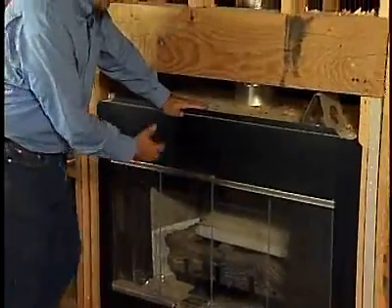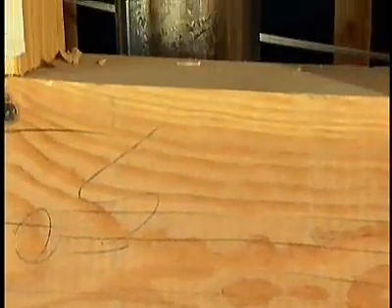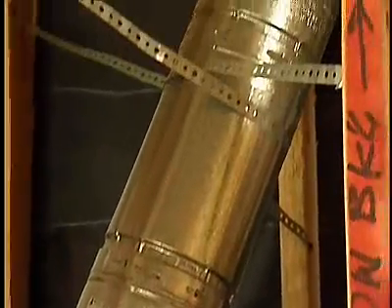This fireplace is basically a gas log, and of course the combustion byproducts go up through this flue, and we call this a B vent. This is a 6-inch type B gas vent, and it's designed for gas fireplaces, not for wood burning fireplaces. It gets its combustion air from the outside.